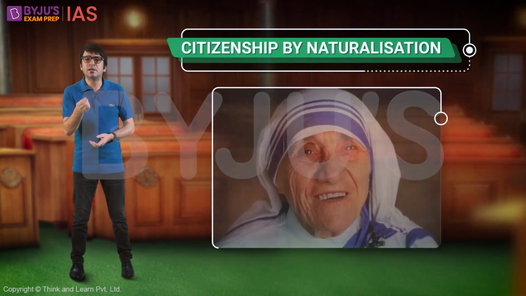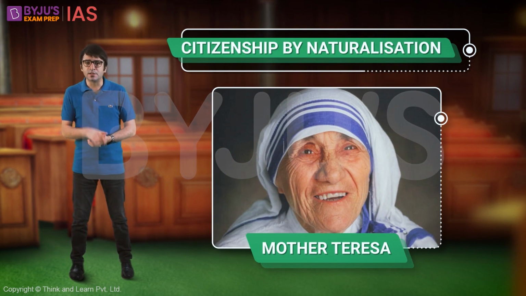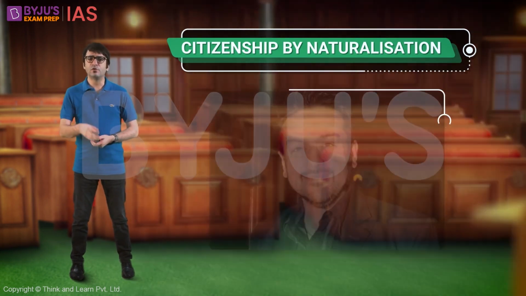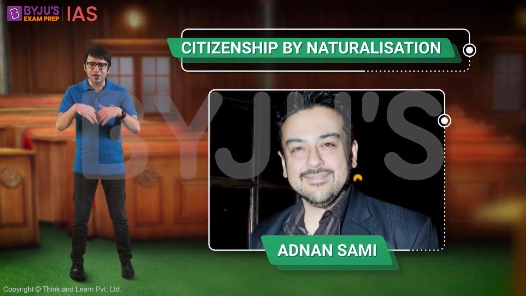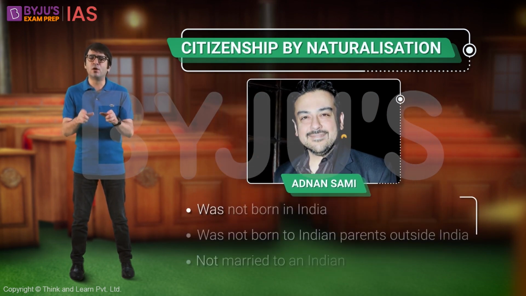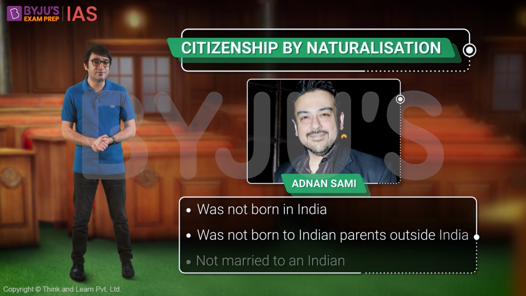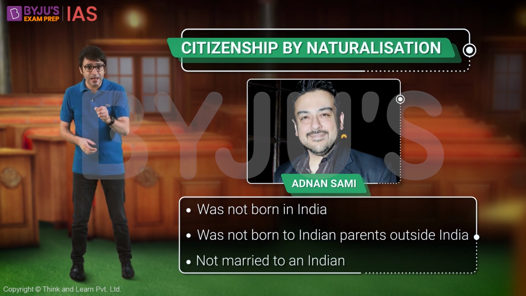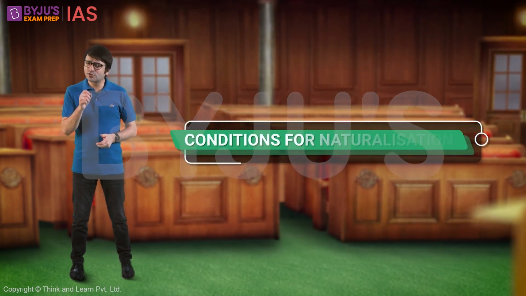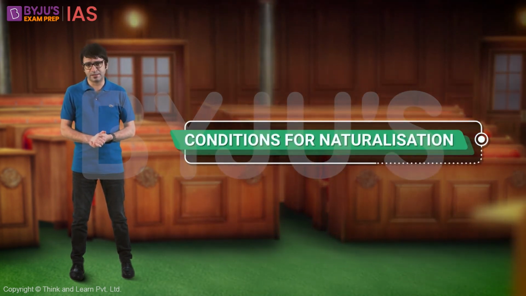By naturalization. And what is this naturalization? For example, Mother Teresa became an Indian citizen through naturalization. For example, Adnan Sami, the celebrated artist, was not born in India, was not born to an Indian parent outside India. In fact, his father was a Pakistani Air Force pilot who participated in the 1965 war between India and Pakistan. He was not, in fact, married to an Indian either, but even then, he became the citizen of India by naturalization. But for that, strict conditions have to be met.